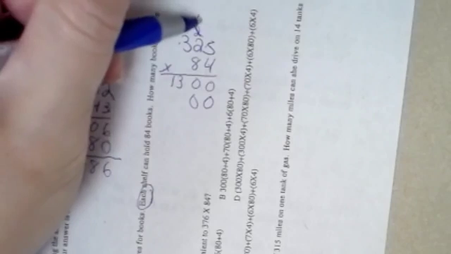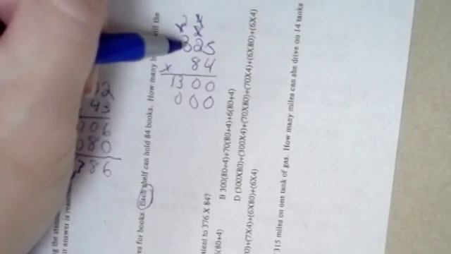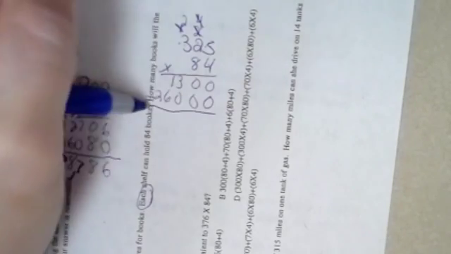325 times 84. 4 times 5 is 20. 4 times 2 is 8, plus 2 more is 10. 4 times 3 is 12, plus 1 more is 13. I scoot over to my tens digit, so I put a 0 down as a placeholder. 8 times 5 is 40. 8 times 2 is 16, plus 4 more is 20. 8 times 3 is 24, plus 2 more is 26. We add our partial products, so that's 0, 0, 3, 7, 2. 27,300.